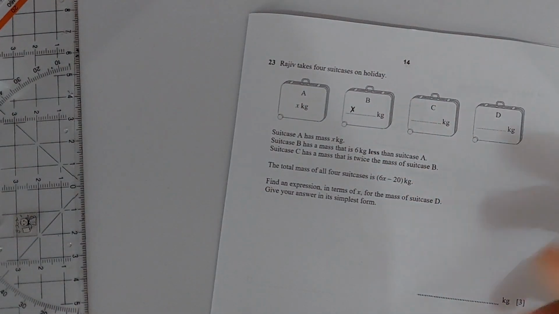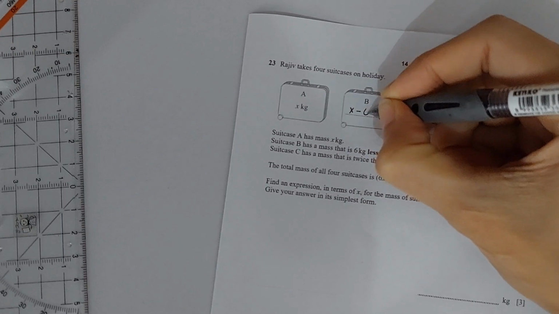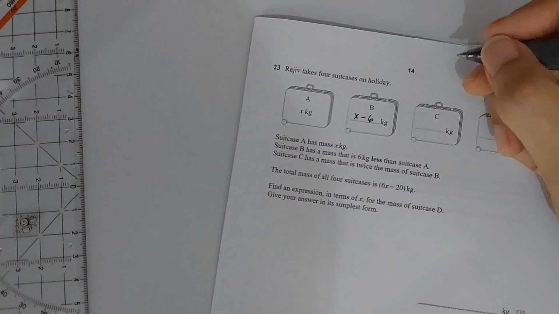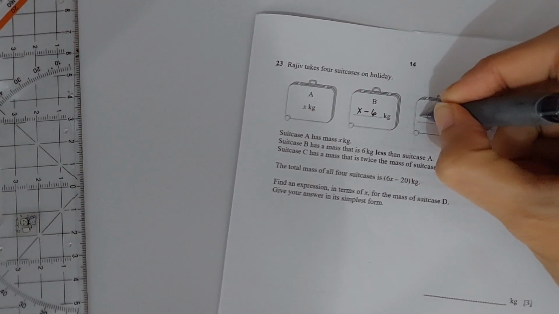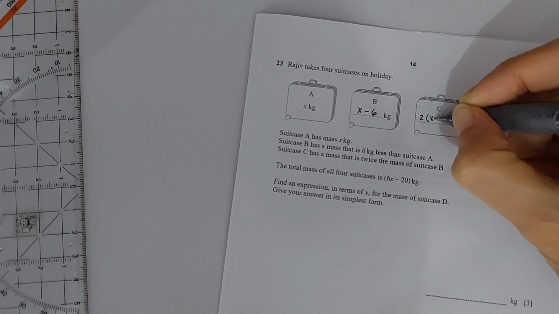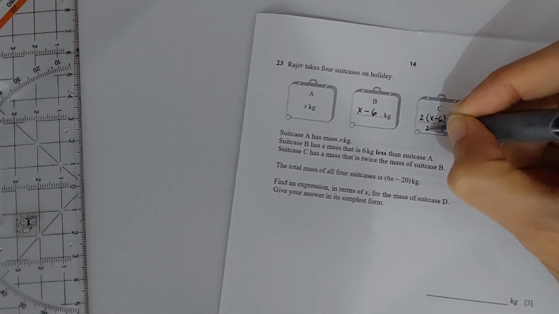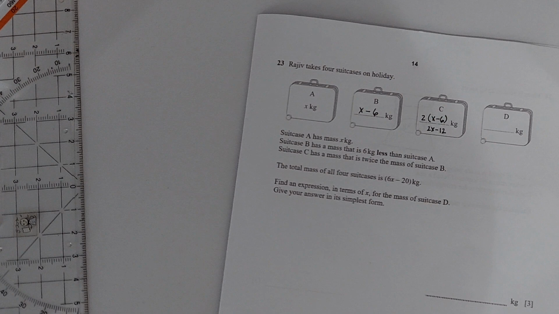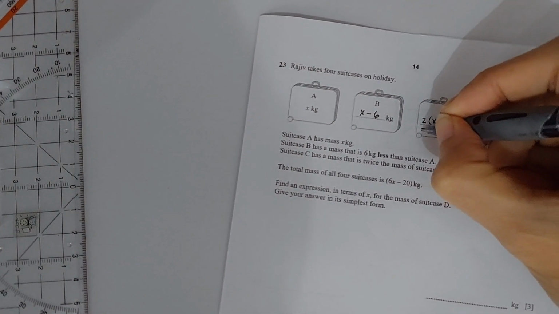Because it is less, then it will be minus 6. And then suitcase C has a mass that is twice the mass of suitcase B. That one is C. So, twice meaning you multiply the mass of B by 2. You can also write it like 2x minus 12, like that.